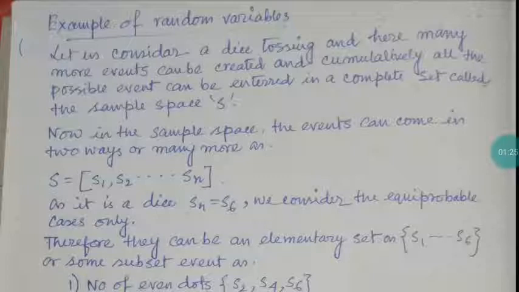So that is why it is said that let us consider a dice tossing, and here many more events can be created, and cumulatively all the possible events can be entered in a complete set called the sample space S. So one sample space S may have all different possible events that may be classified in that particular sample space, or it may have only one sample point. So both things can happen.